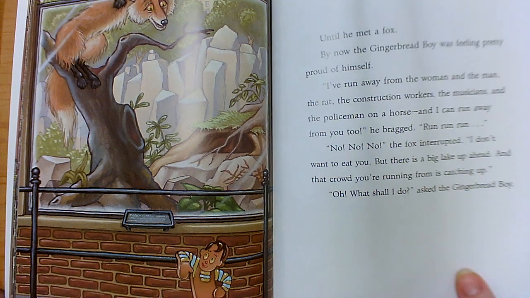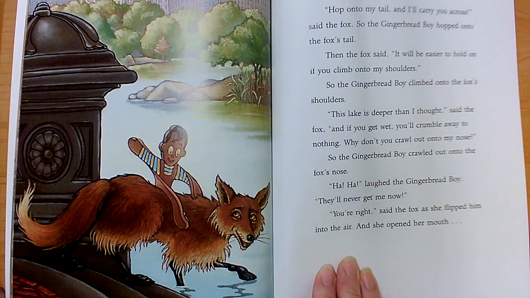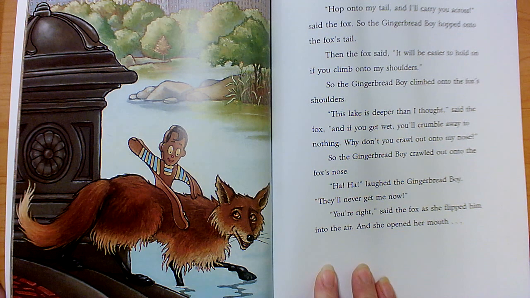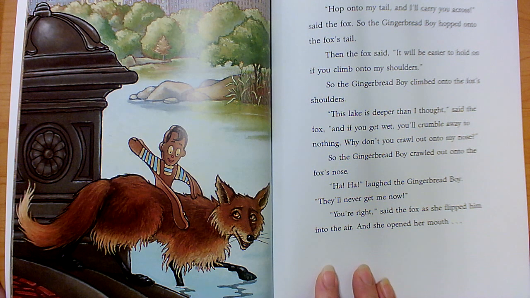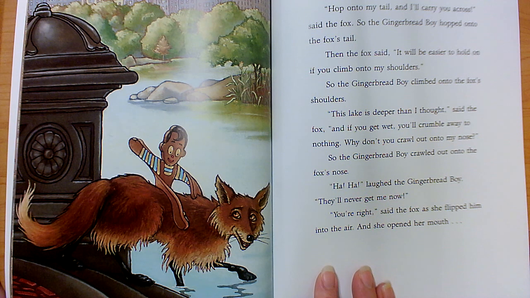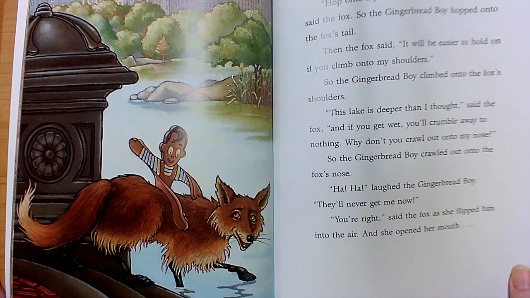"Oh, what shall I do?" asked the gingerbread boy. "Hop onto my tail, and I'll carry you across," said the fox. So the gingerbread boy hopped onto the fox's tail. Then the fox said, "It will be easier to hold on if you climb onto my shoulders." So the gingerbread boy climbed onto the fox's shoulders. "This lake is deeper than I thought," said the fox, "and if you get wet, you'll crumble away to nothing. Why don't you crawl out onto my nose?" So the gingerbread boy crawled out onto the fox's nose. "Ha ha," laughed the gingerbread boy. "They'll never get me now." "You're right," said the fox, as she flipped him into the air, and she opened her mouth.